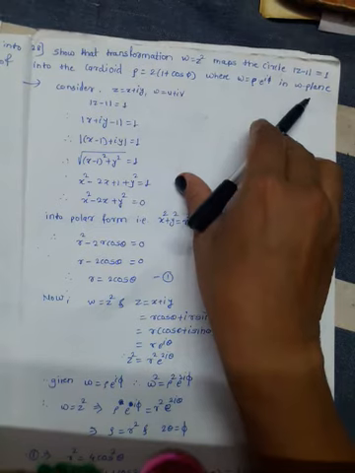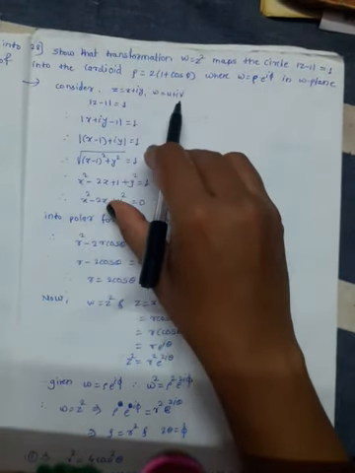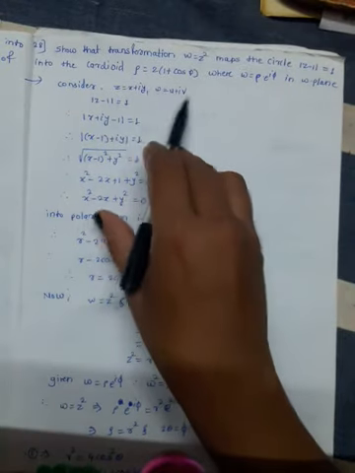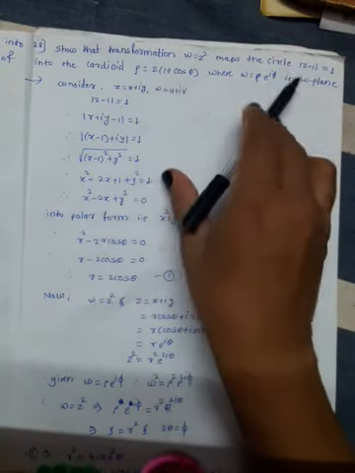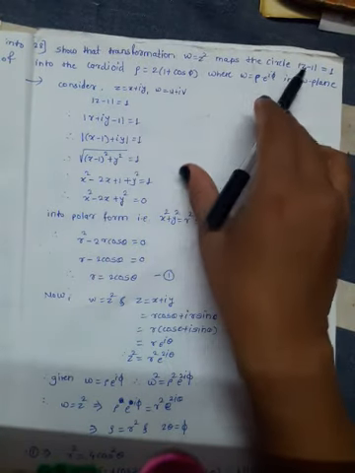Okay, now start with this. Consider z is equal to x plus iy, where w is equal to u plus iv, the usual notation. You can start from this and end with this using this, or you can start from that and end with this.